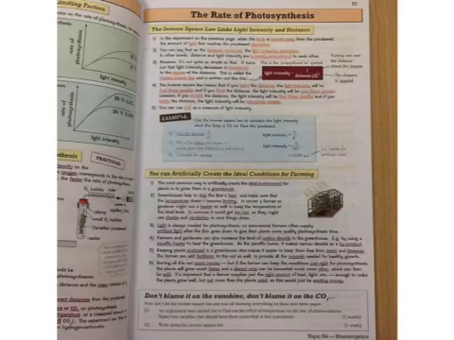In the book itself, here you can see, nicely laid out, a few bullet points, a few ideas, just running through the theory. Then at the bottom of each page there's a couple of questions you can have a go at as well.